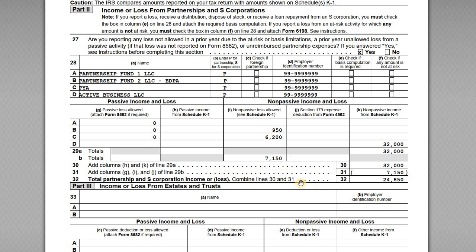and that's because we sold that investment. Now, for the fund that remains, Partnership Fund 1, we can see here that Partnership Fund 1, row A, is still falling within the passive income or loss section.